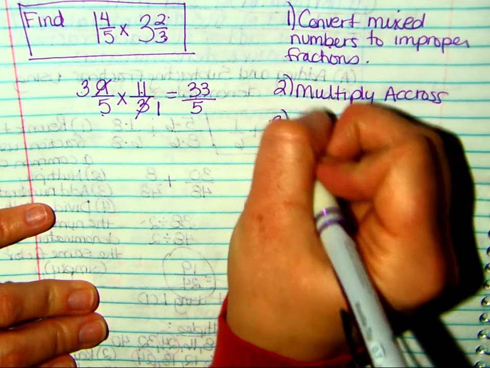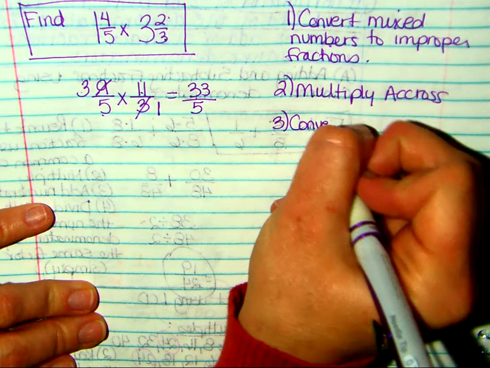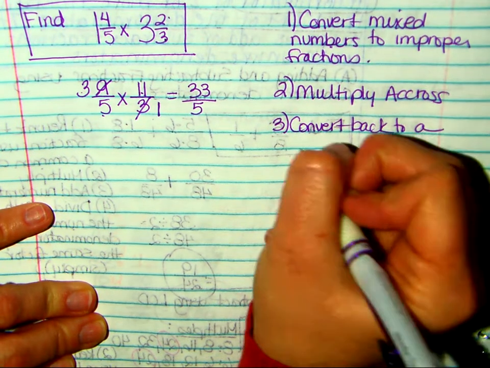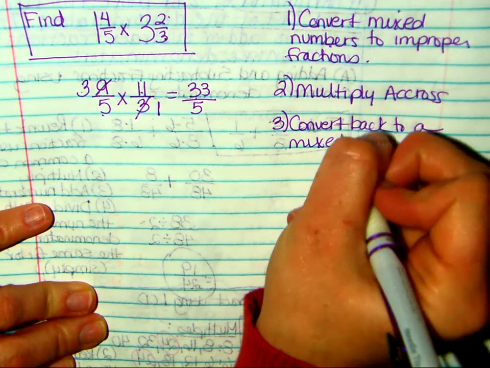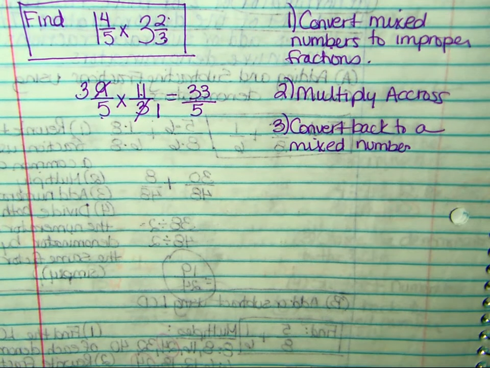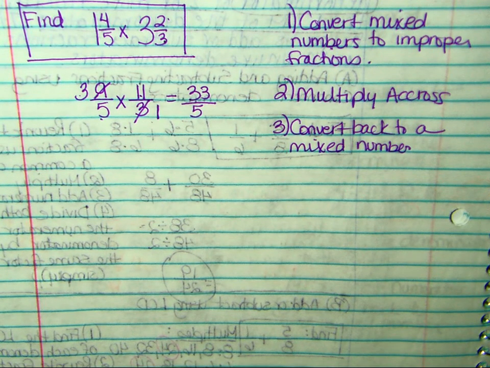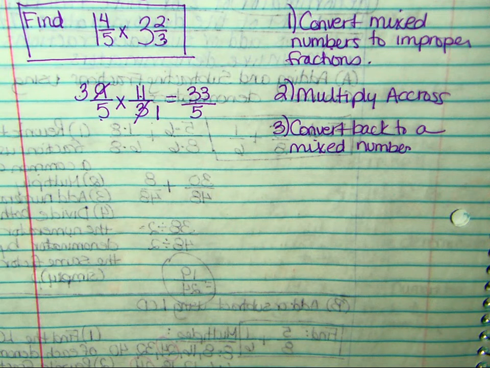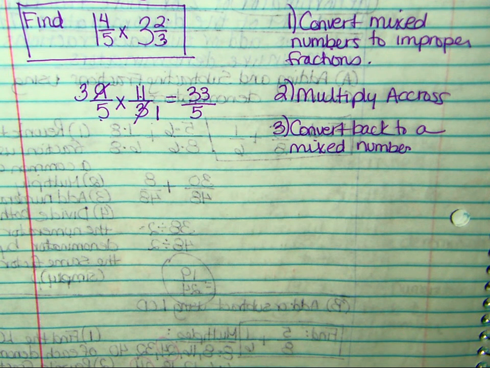And this leaves us to, we now need to convert back to a mixed number. Yeah, Maddie, can you help us with that? What do I do? Well, 5 goes into 33 6 times, which entails that 3 left over, so it would be 6 and 3/5.